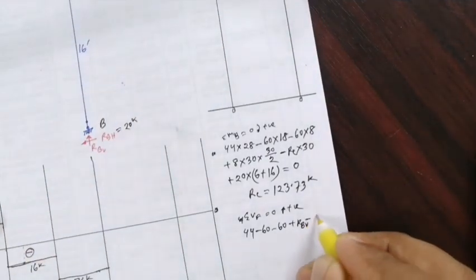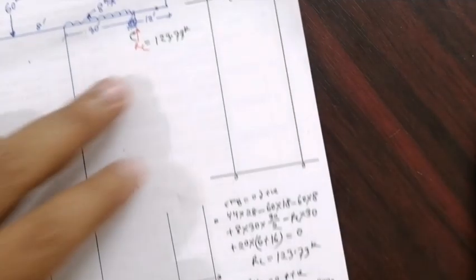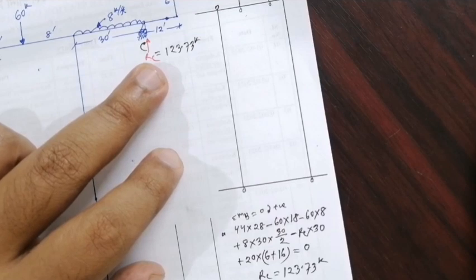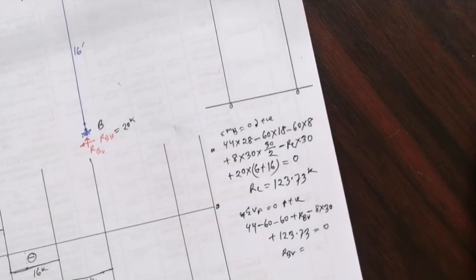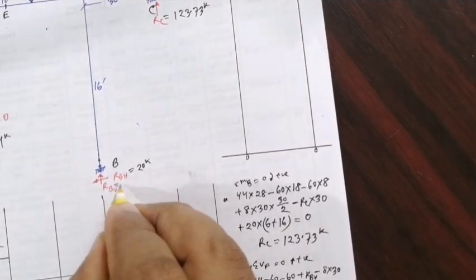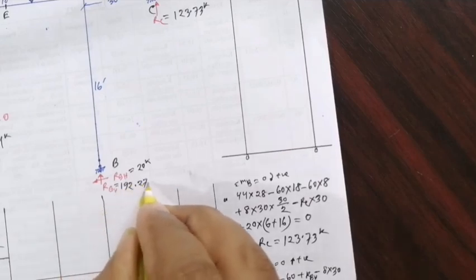8 into 30 minus 8 into 30, and here this is positive, plus 123.73, equal to 0. RB vertical equal to, by calculating this, we get RB vertical equal to 192.27 kip.